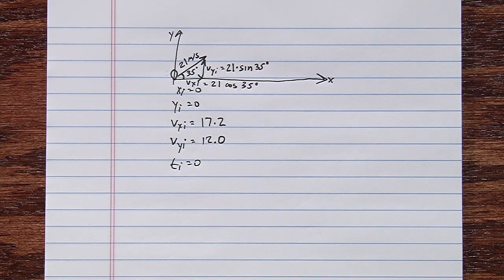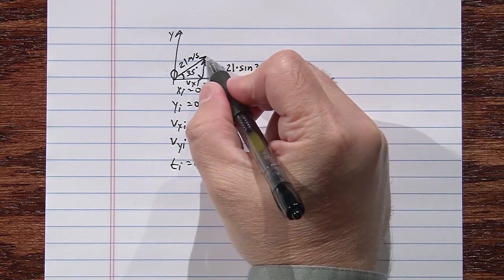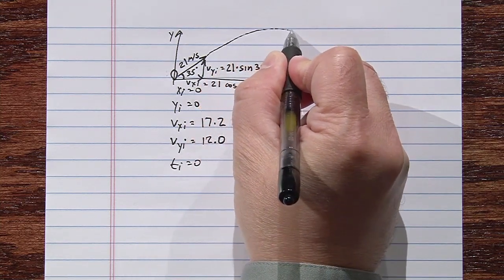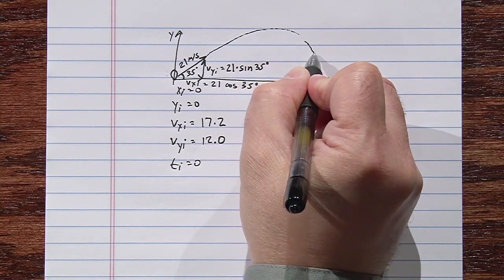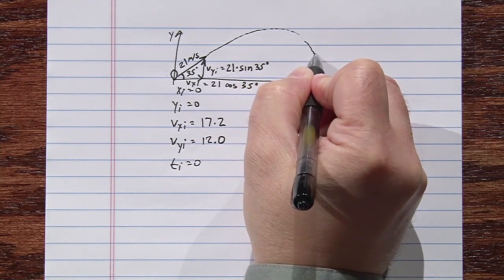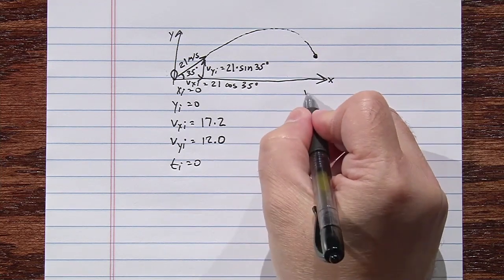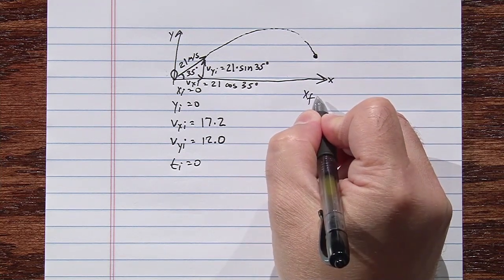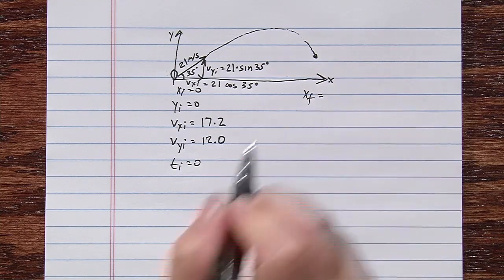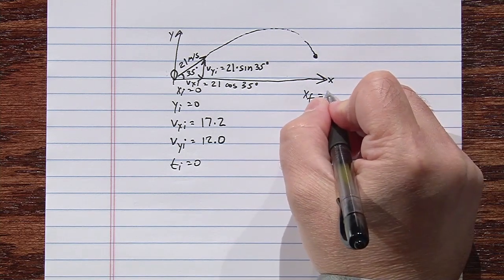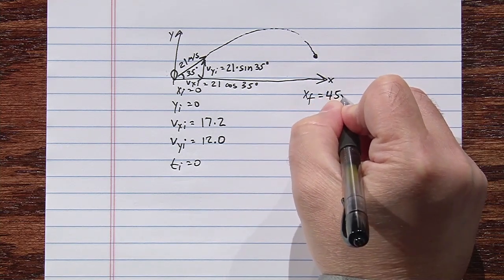Okay, and we know that when an object is in free fall, it follows a parabola. And here it is at x final. X final is where the goalpost is, which is 45 yards from the kicker, so X final would be 45 yards.